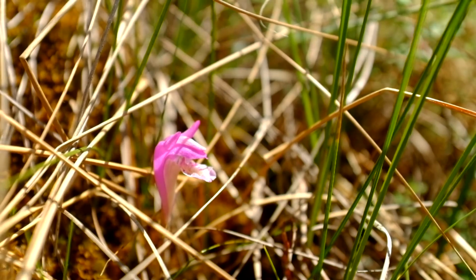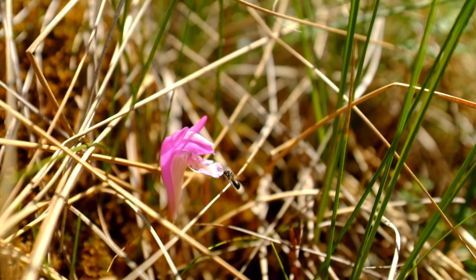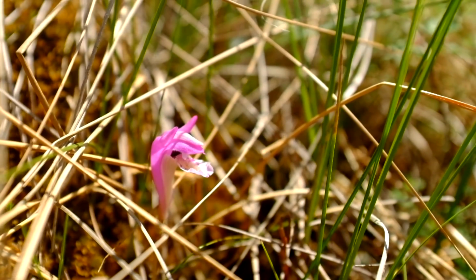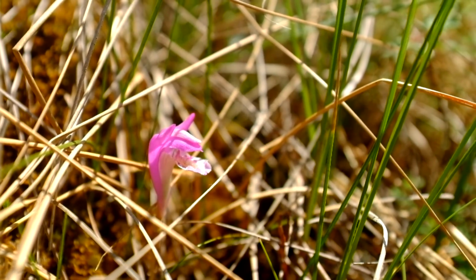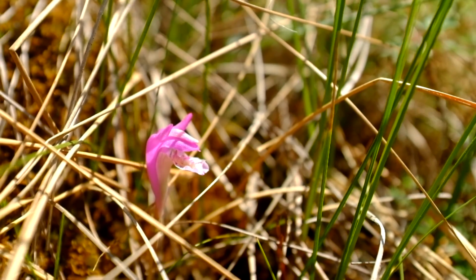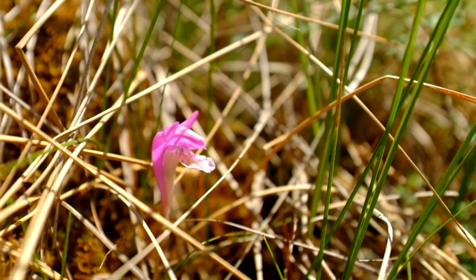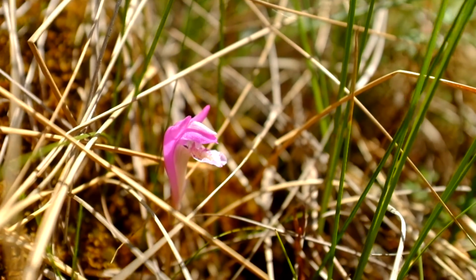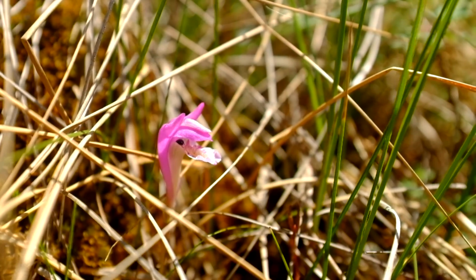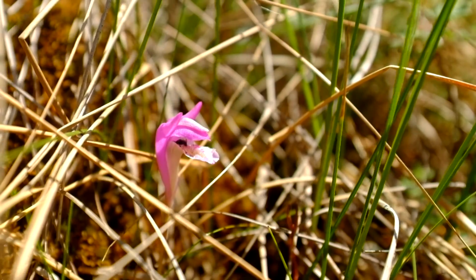We found a dragon's mouth orchid. I was not expecting, oh my gosh, there's an insect pollinating it. I was not expecting to find this today, but this is really neat and really special. Can you see that insect in there? It looks like a tiny bee.